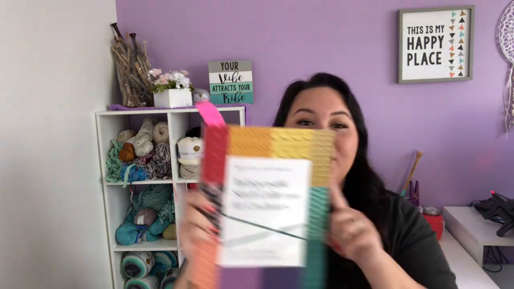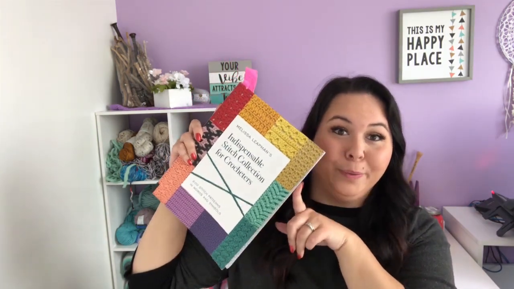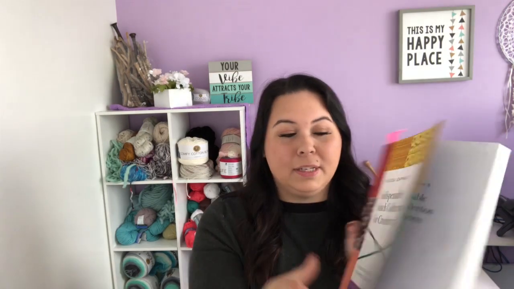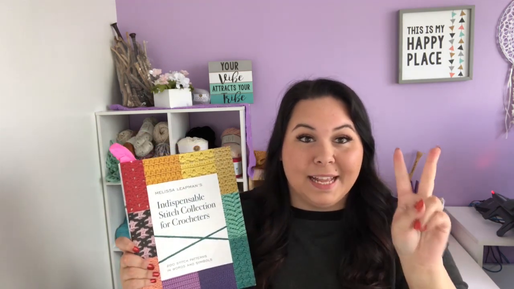So the second step is my stitch books. This is just one of 3 that I own. And it's literally just a book full of stitches. So just all types of different stitches. This one has 200 stitch patterns in it. This is one I've been using a lot recently. As you can see, I have stuff marked off here. But stitch books are my second step.